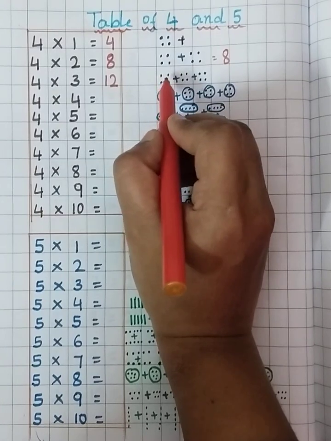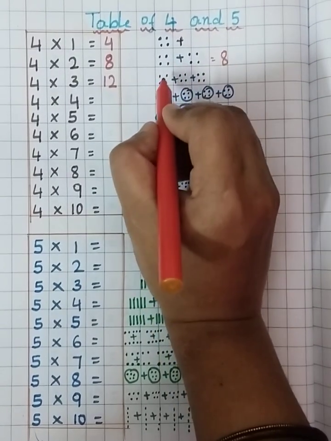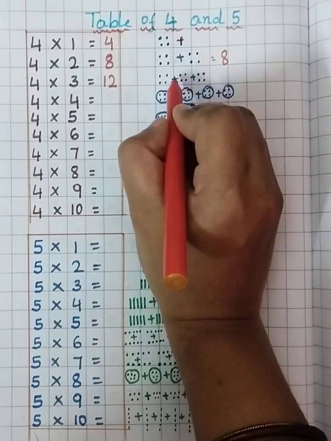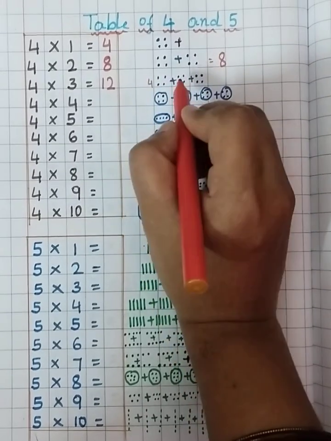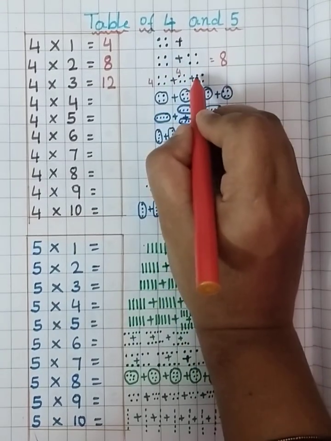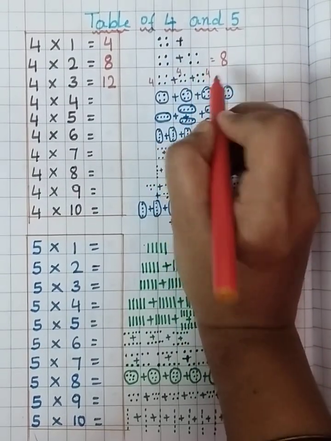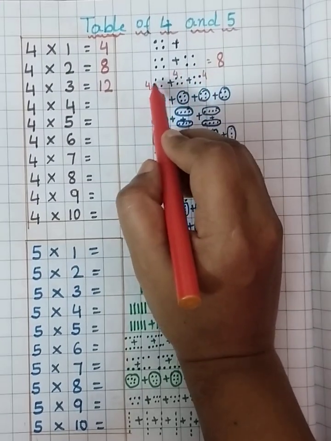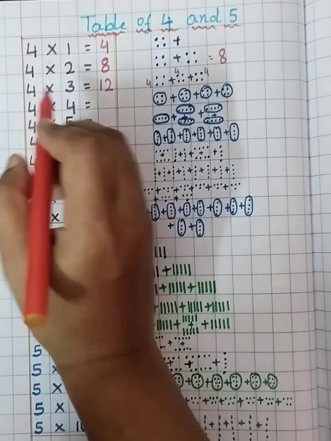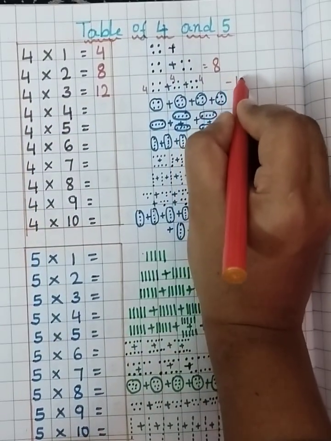Here is the 4 ones. I already wrote the dots here. So this is 1, 2, 3, 4. Here are 4 dots plus 1, 2, 3, 4. Here are also 4 dots plus 1, 2, 3, 4. It is also 4 dots. Okay, 4 plus 4, 8. 8 plus 4, 12. Yes, 4 threes are 12.